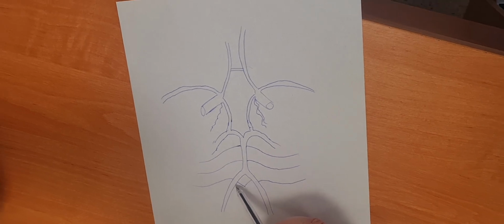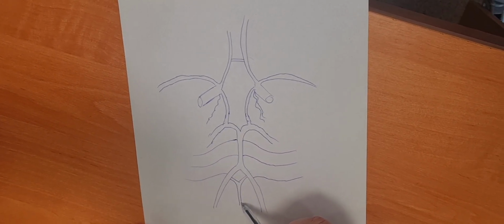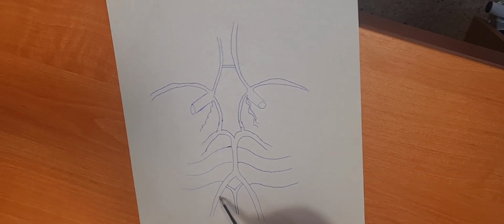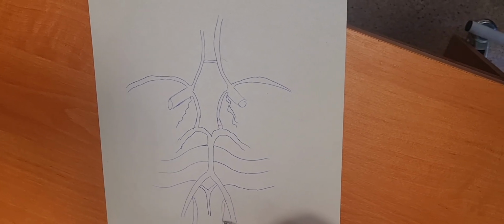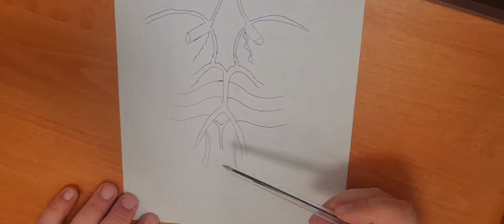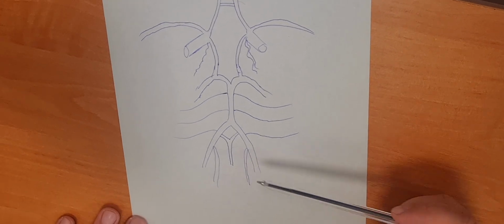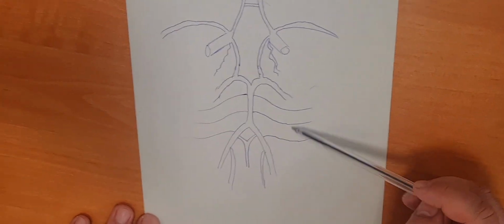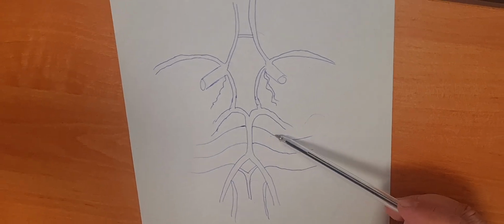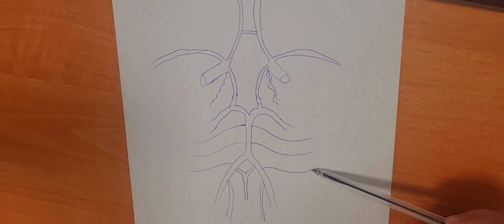These two arteries join together and form arteria spinalis anterior and arteria spinalis posterior. They are paired. That is why the spinal cord has 3 arteries, anterior and 2 posterior. Cerebellum, the same, 3 arteries, superior, inferior anterior, and inferior posterior.